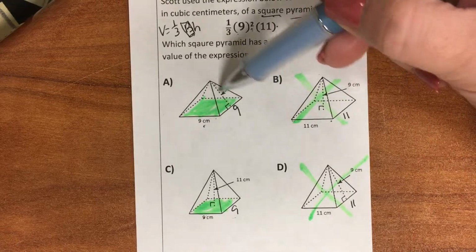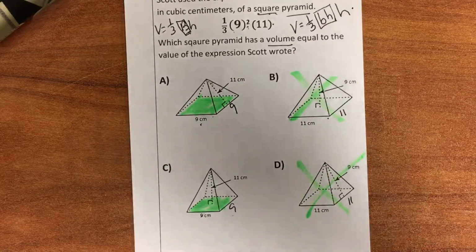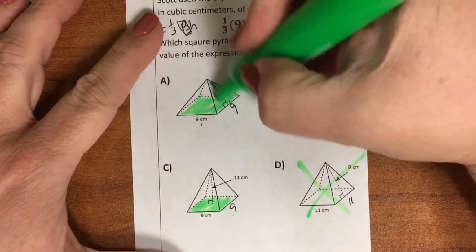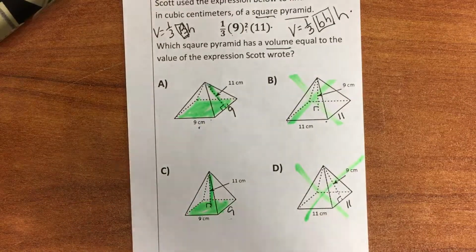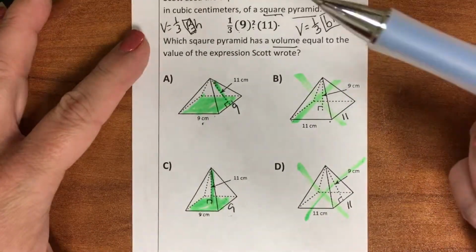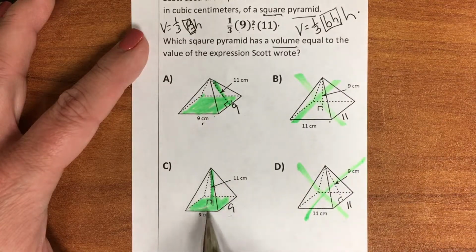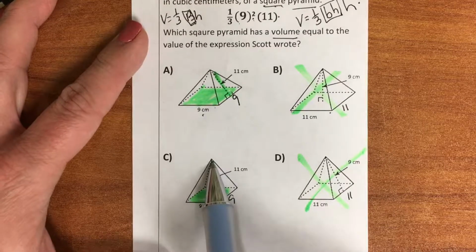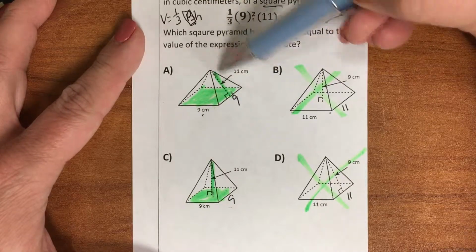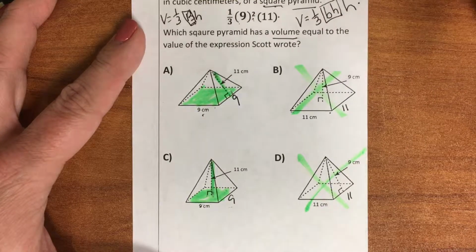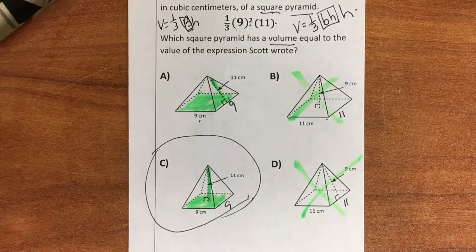Okay, so does this represent the height of the pyramid, or does this represent the height of the pyramid? Which one of those is the height of the pyramid? Well, your height is going to connect the base at a right angle, and it's going to go from the base up to that point. So C is going to be the height of 11. This here is actually called the slant height, and that's the height of that triangle, and that's not what we need. We need the height of the prism. So the one that's going to match up is going to be C.